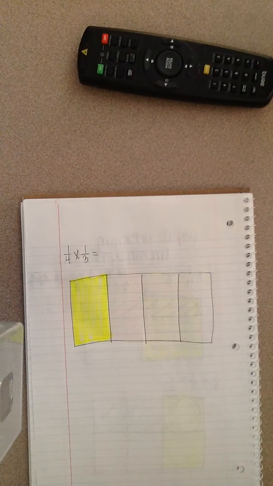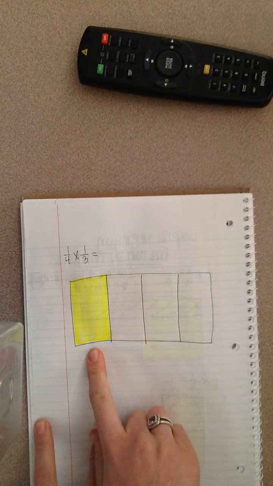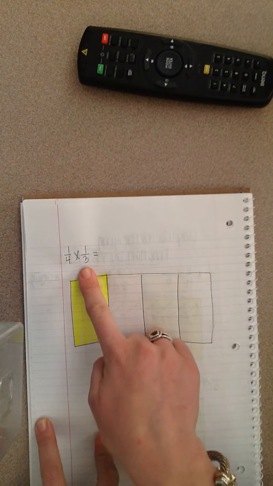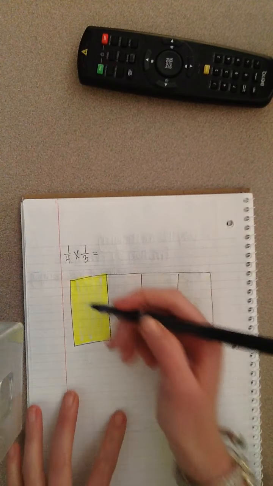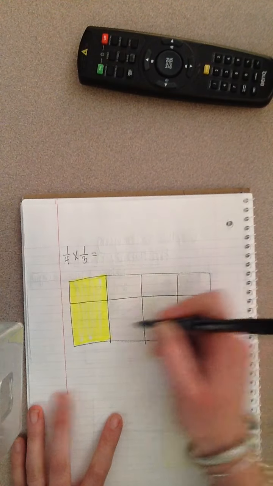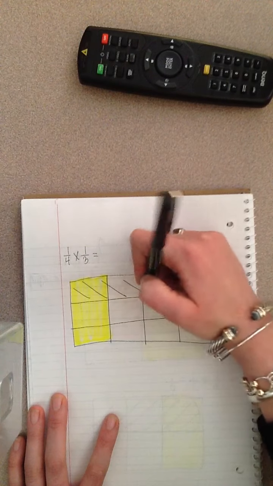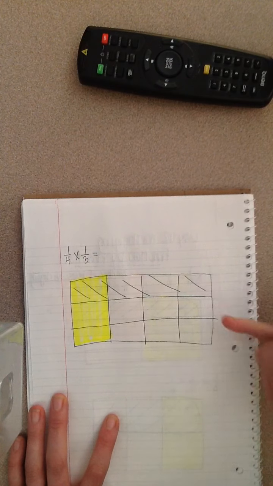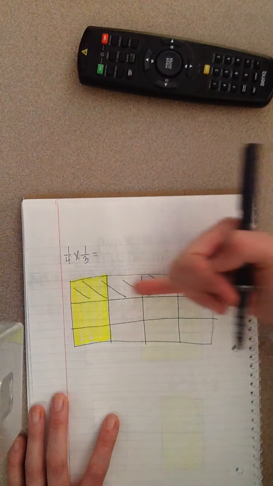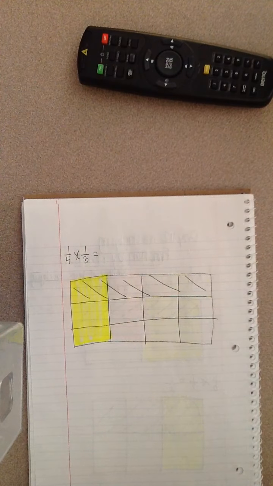Okay. If Lance Elementary School filled 1/3 of the bins for recycling cans, so this 1/4 represents the community center. 1/3 of this 1/4 was from Lance Elementary School. So we're going to break this into thirds. And we're going to shade in 1/3. The reason we're going all the way across is because we're now trying to look at this whole, and this whole, and that together makes thirds.